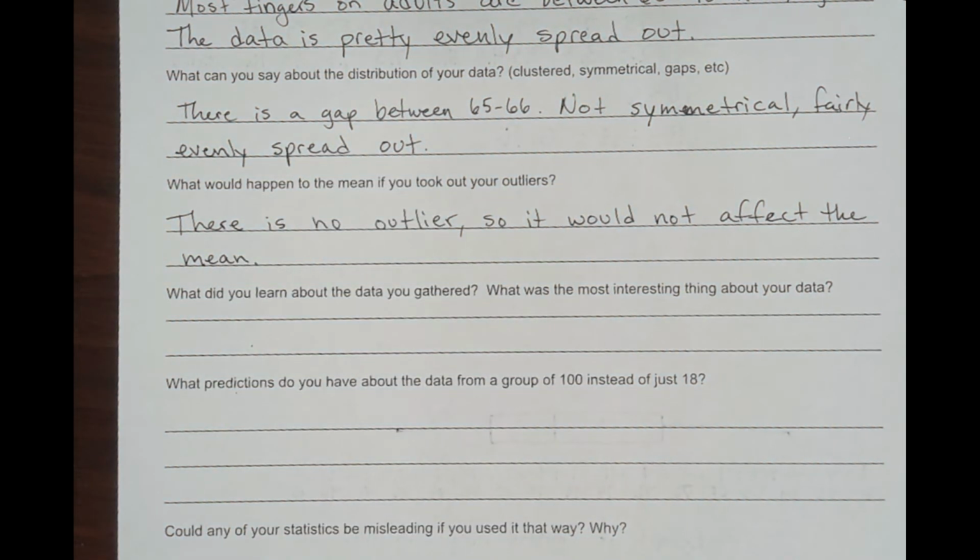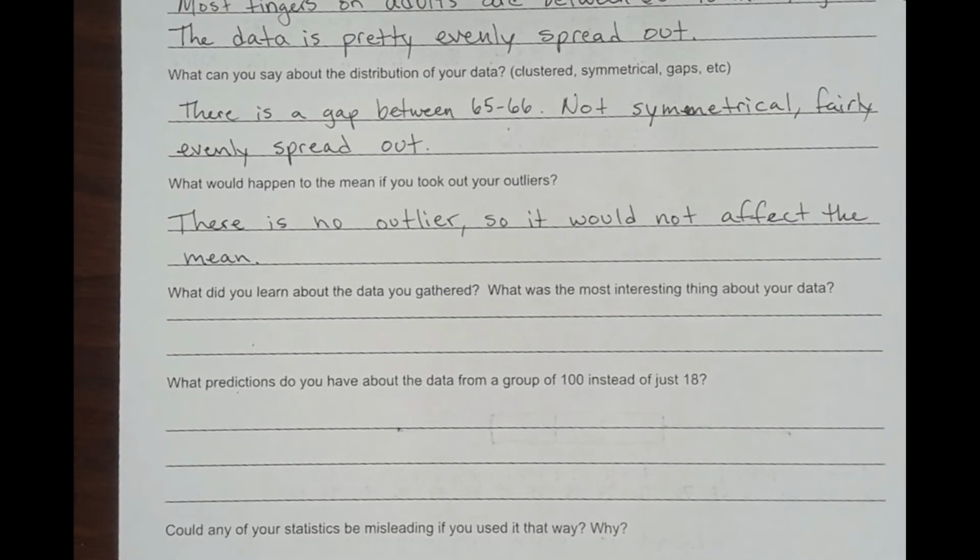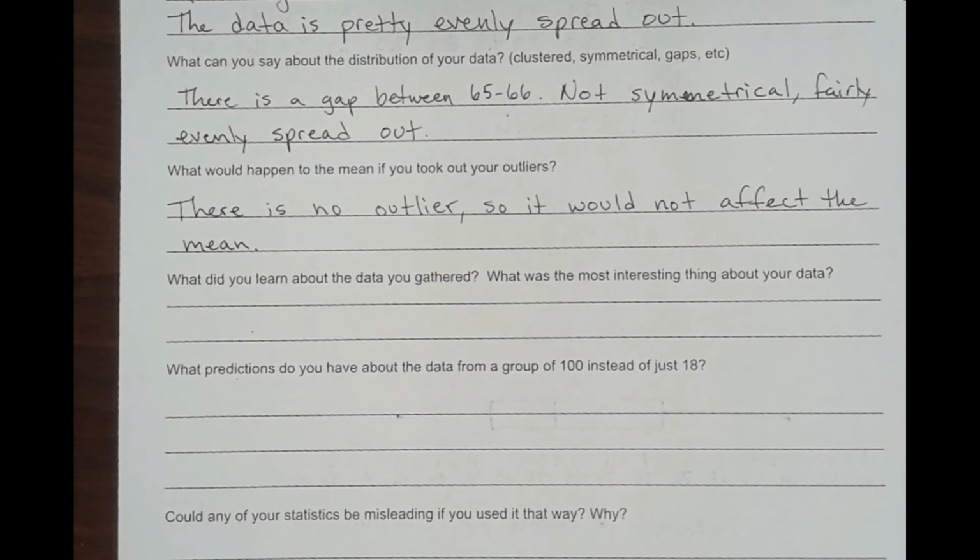In your case, if you have an outlier, what would it do? Would your mean be lower or higher than it is currently? Now, what did you learn about the data you gathered? What was the most interesting thing about your data? Okay, this is your interpretation of your data. I'm going to interpret mine.